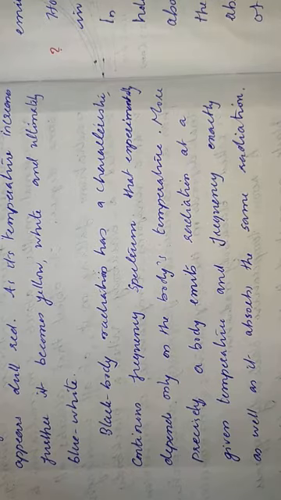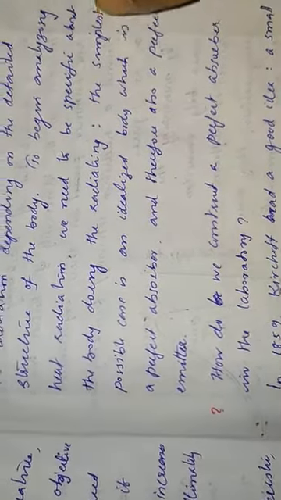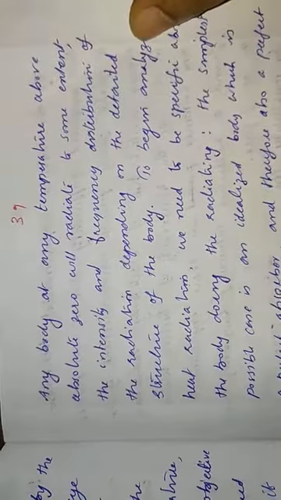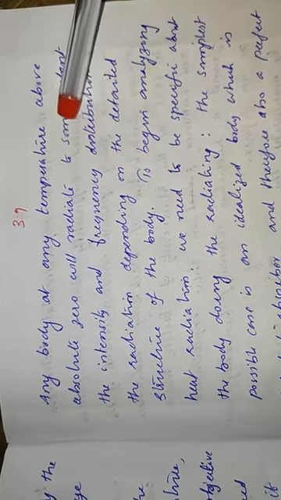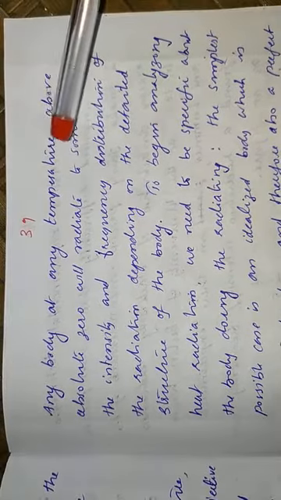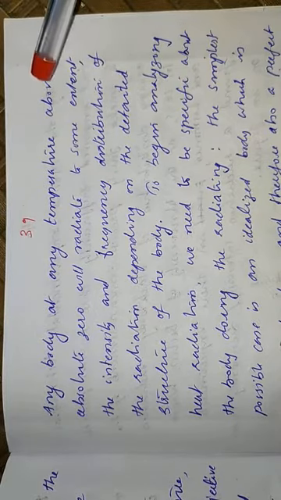Okay. More precisely, we can say a body emits radiation at a given temperature and frequency exactly as well as it absorbs. So a body emits radiation exactly as it absorbs the radiation. So any body at any temperature above absolute zero will radiate to some extent.